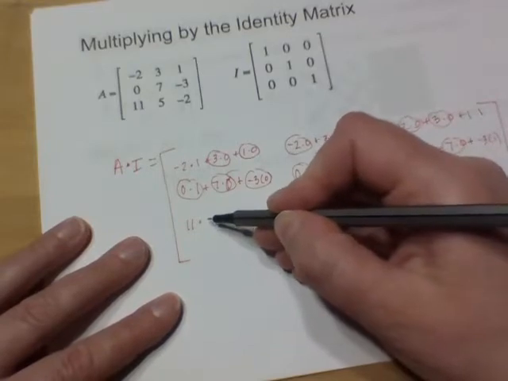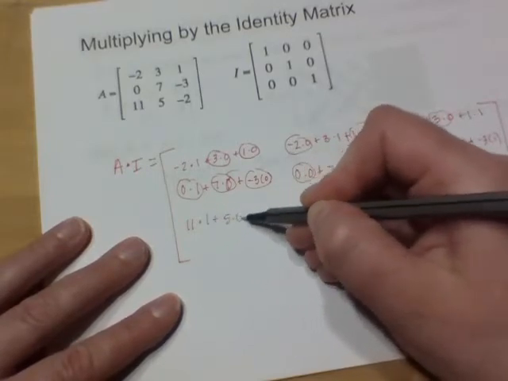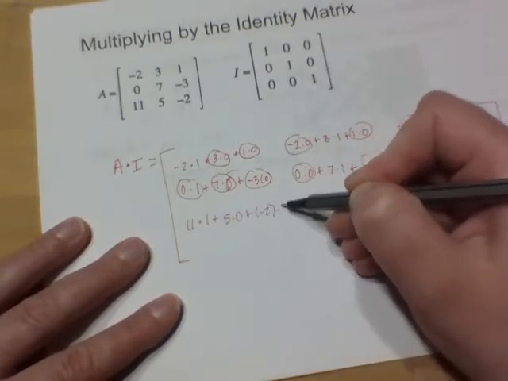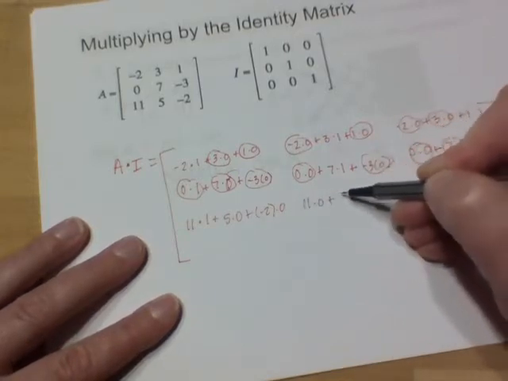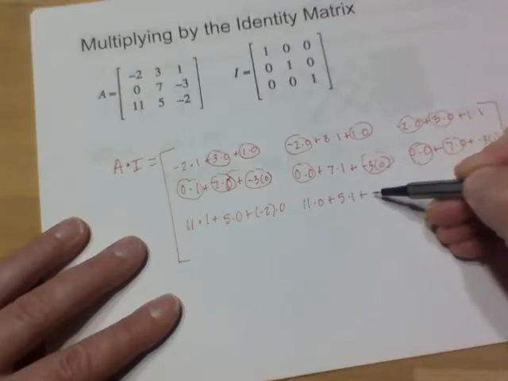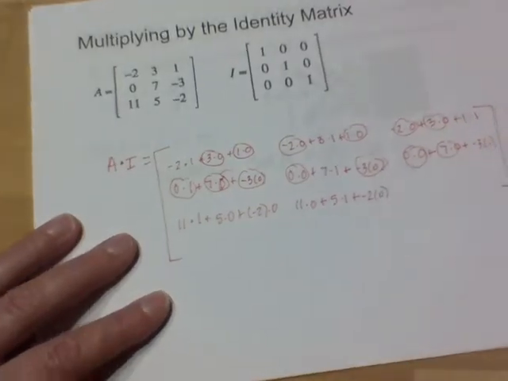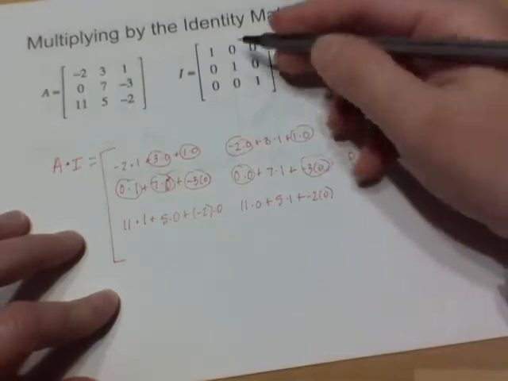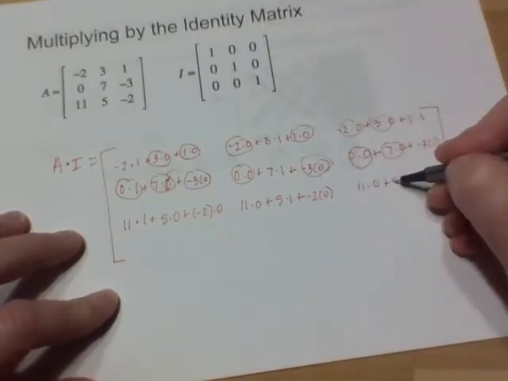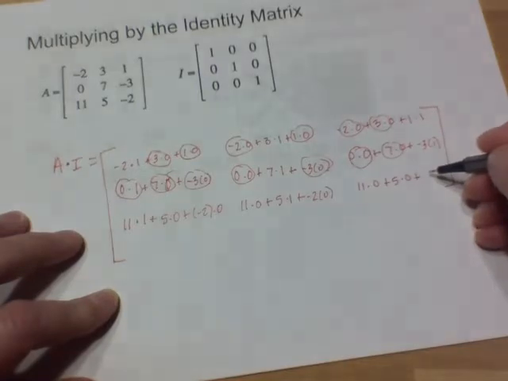So then we're going to do this last one, the row here, times each of these columns. So 11 times 1 plus 5 times 0 plus negative 2 times 0. And then we have 11 times 0 plus 5 times 1 plus negative 2 times 0. And then the last piece, 11 times 0 for this last column, plus 5 times 0 plus negative 2 times 1.